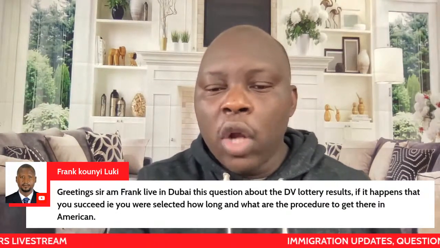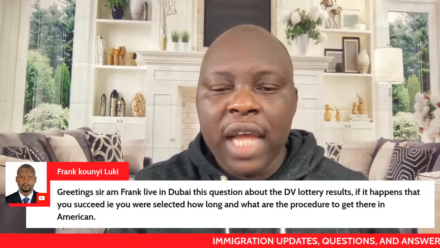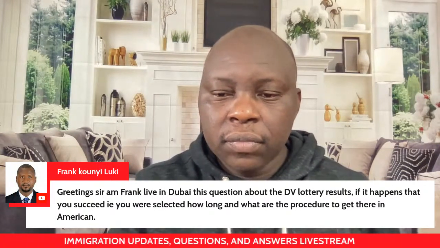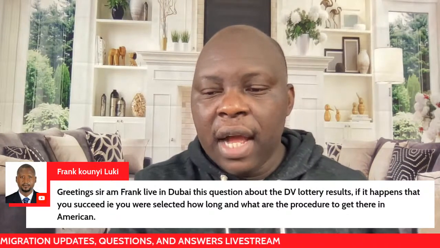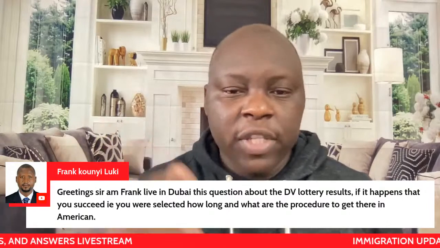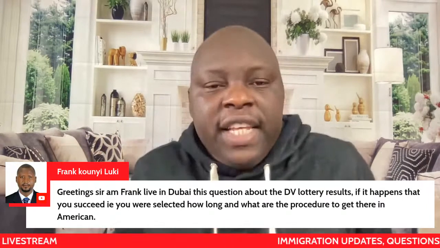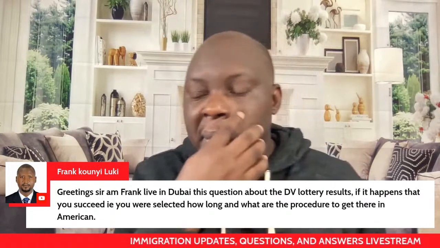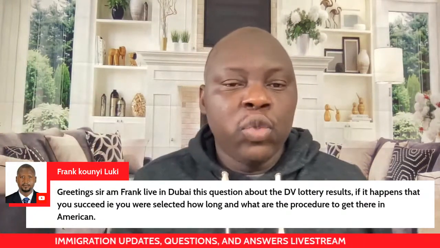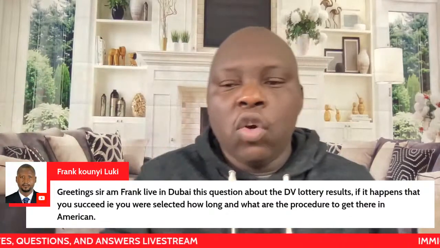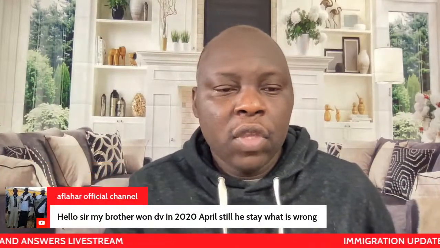Also, what documents do you need to start preparing, just in case? The procedure is to fill the DS-260, but you must have an address in the US. That's number one. Number two, obviously, you fill the DS-260 and make sure that you have the documents. Once they request the documents, you are good to go.